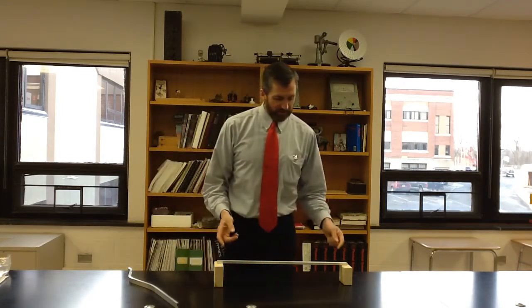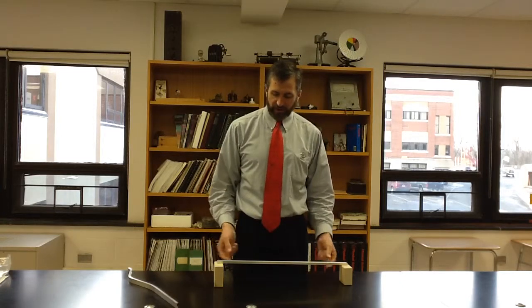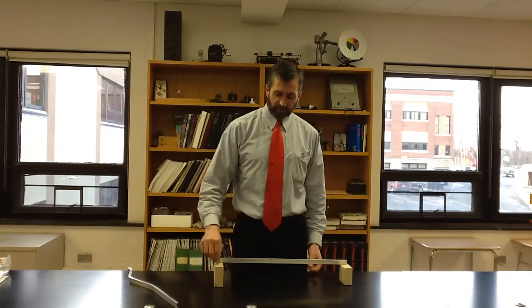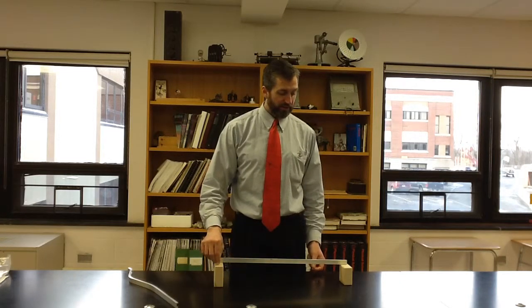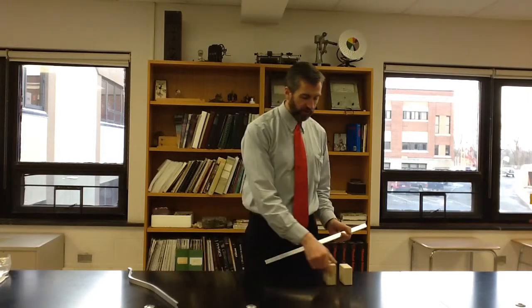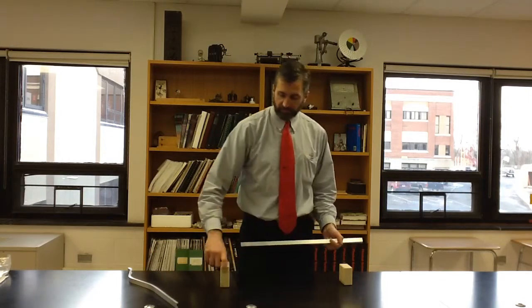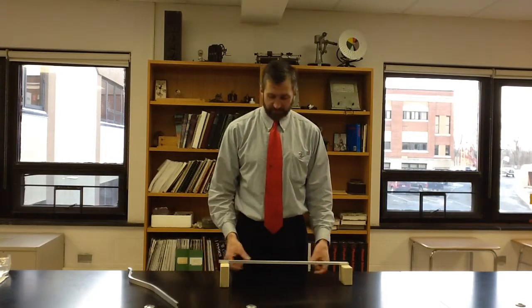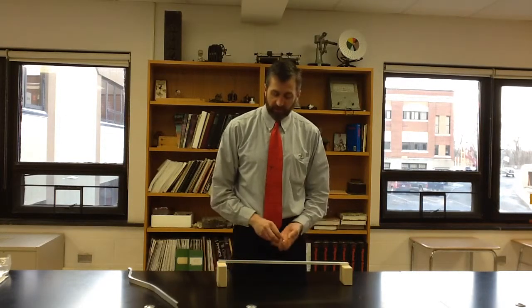We're going to talk about a potential and kinetic energy demonstration today. And what I want you to notice here, it's partially set up right now, is that this block is higher. It might be hard to see on the video. It's a little bit taller than the other block. So what I have, basically, is just a slight ramp.